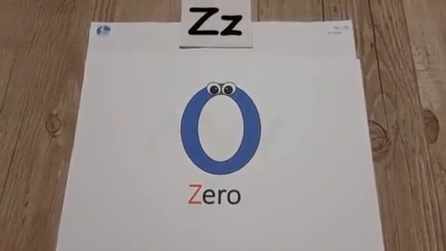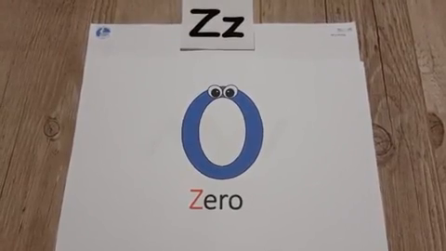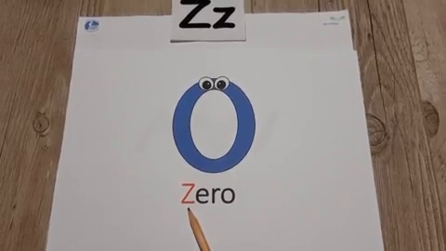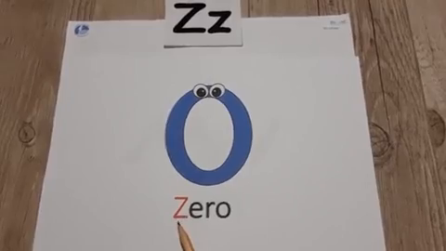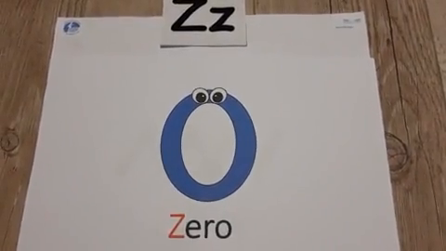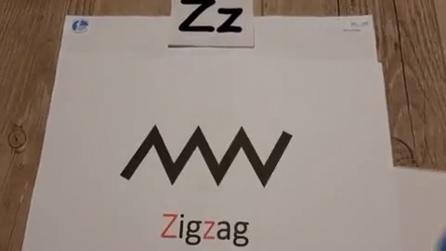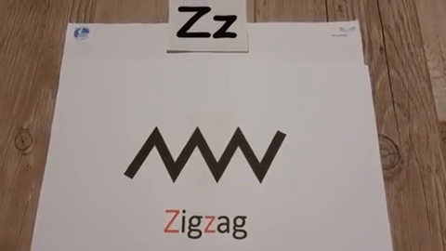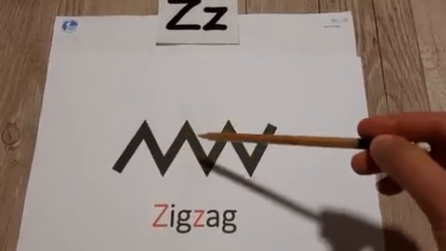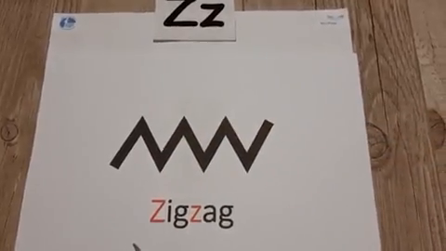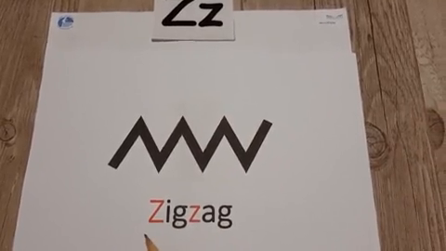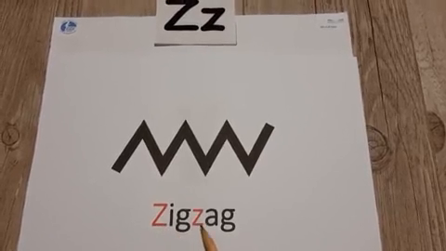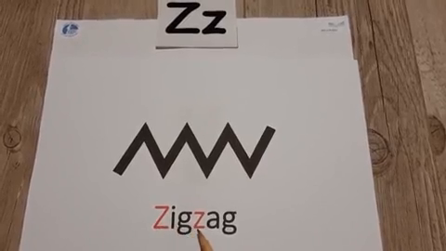What number is this? As you can see, this is 0, 0, z, z, 0. What shape is this? This is a zigzag shape. So this is zigzag, zigzag. As you can see, this has 2 Z's. Zigzag.